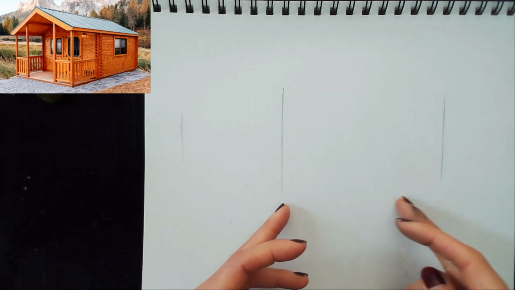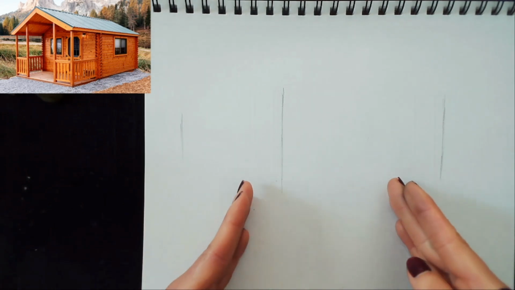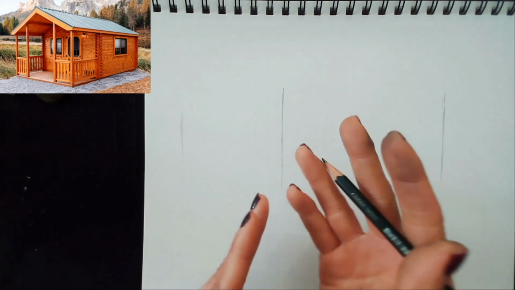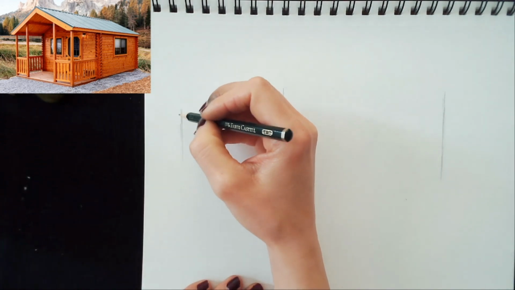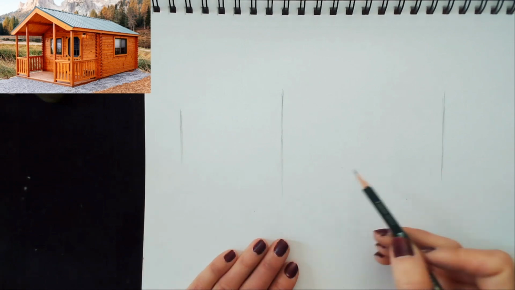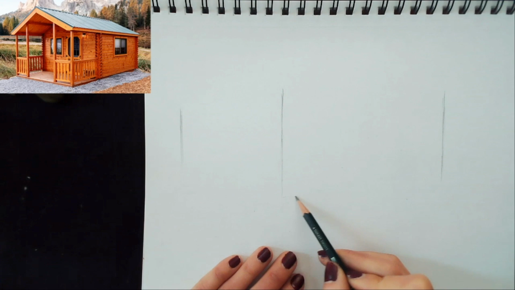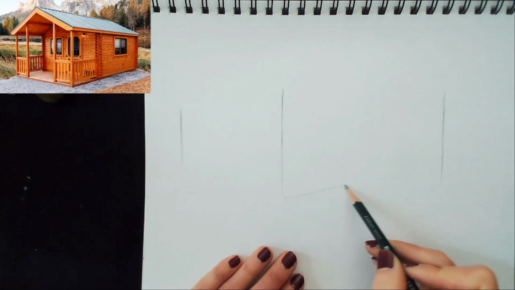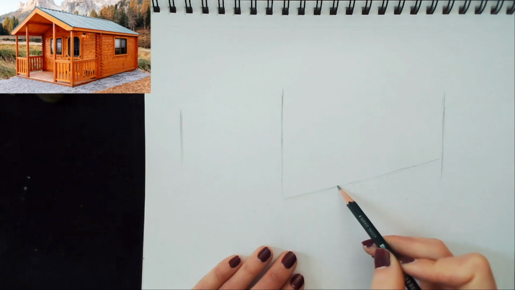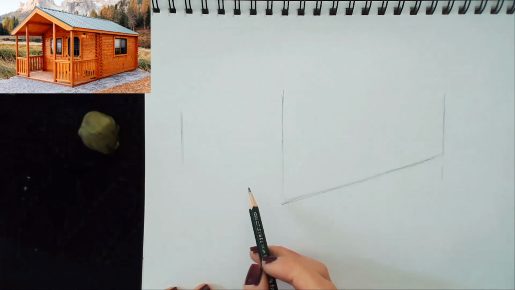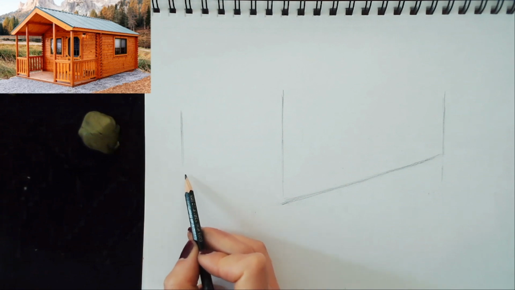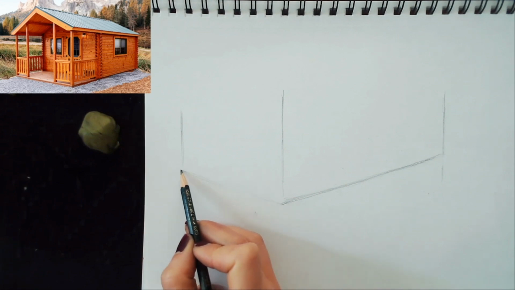Using my visual measuring skills here, your proportions don't have to be exactly the same. You can end up making this a little bit longer or a little bit less wide. I'm just going to leave it at that for now and focus on form and perspective. From here, let's do that bottom ground line where the wall meets the ground. And I'm trying to get that angle similar to what I'm observing. And then I'm going to try to get this angle over here as well, as close as possible to what I'm observing in the photo there.